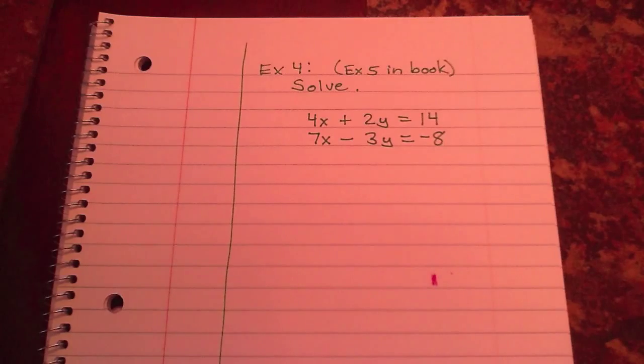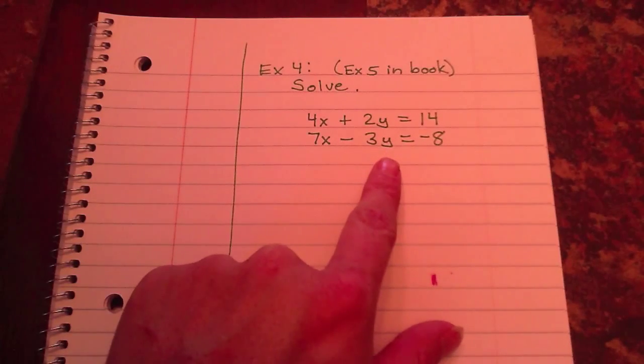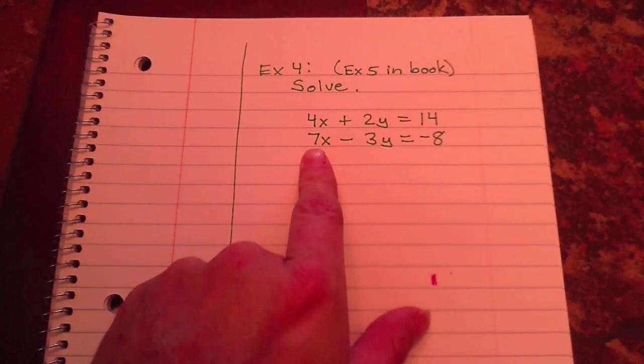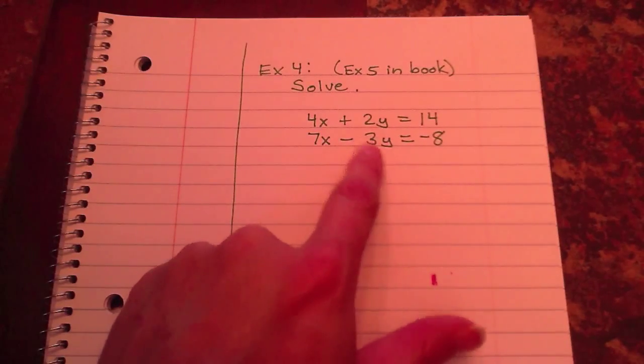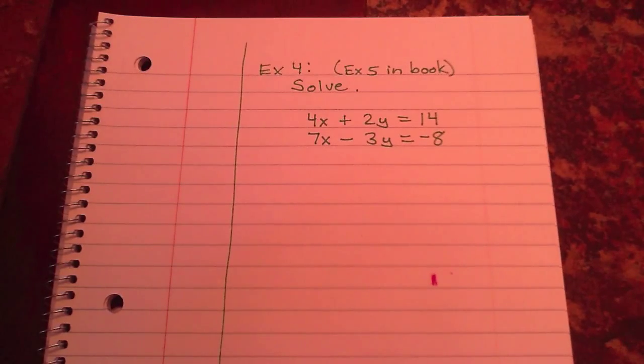Like most of our problems in algebra, we learn something and it starts off a little bit easier than it ends up at the end. This is the most difficult that these elimination problems can get in this example. Notice there is no easy variable to isolate, so substitution is out. And then I look and there isn't a lined up coefficient ready to cancel. 4 and 7 are never going to cancel. 2 and 3 are never going to cancel. Now I'm stuck. I have to go to what we just did in the last example.